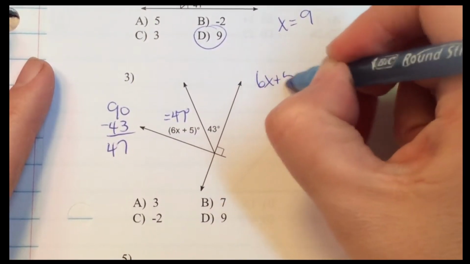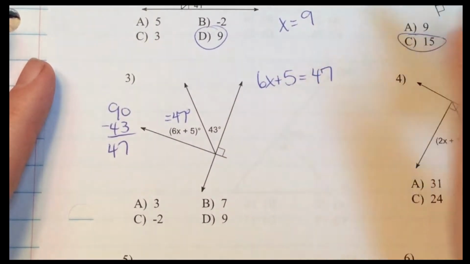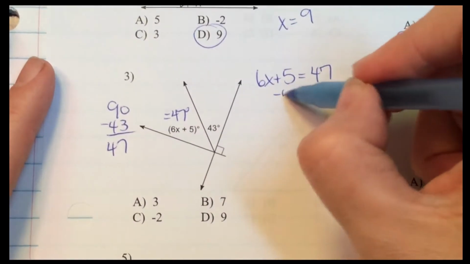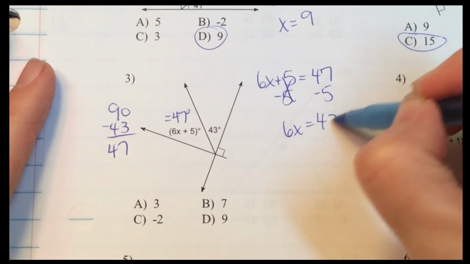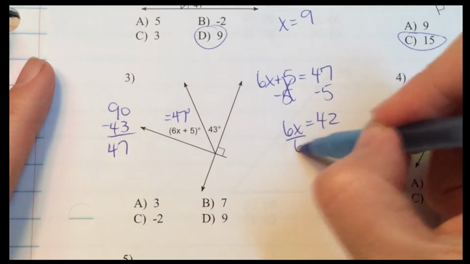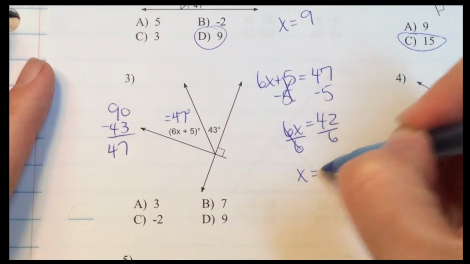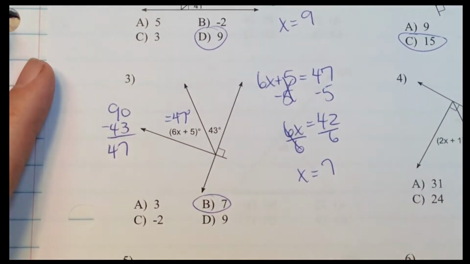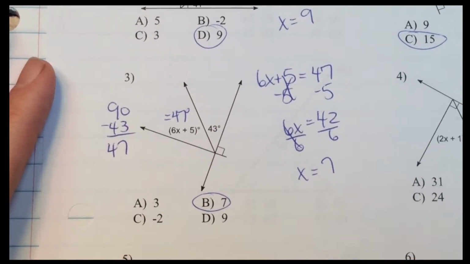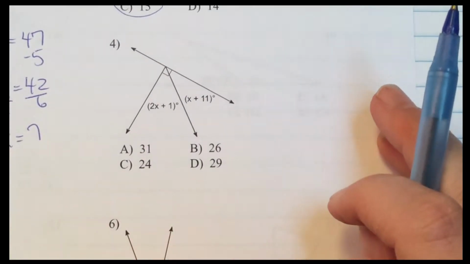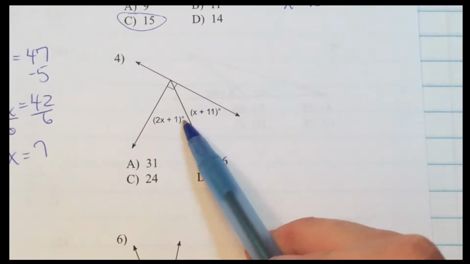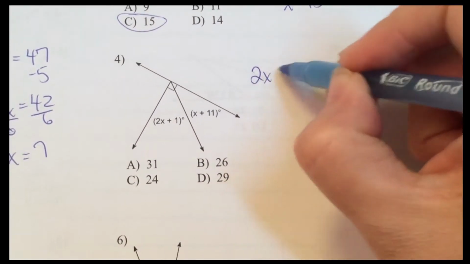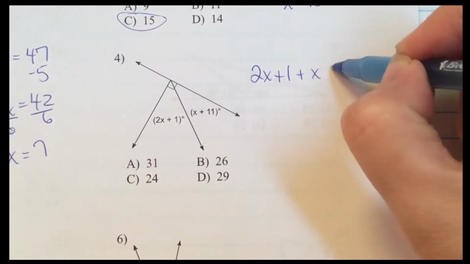So 6x plus 5 equals 47. I subtract 5 from both sides and then divide by 6. So x equals 7 on number 3. Number 4 is a little bit more complicated. The only way to do this one is to add these two together and set them equal to 90. If you had trouble on this, I understand.